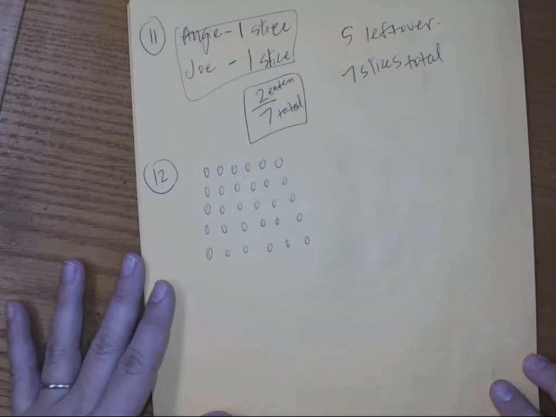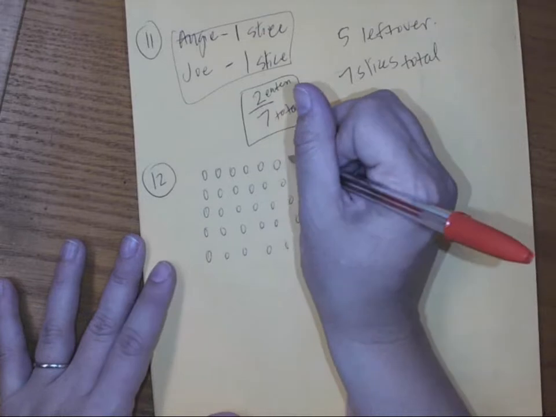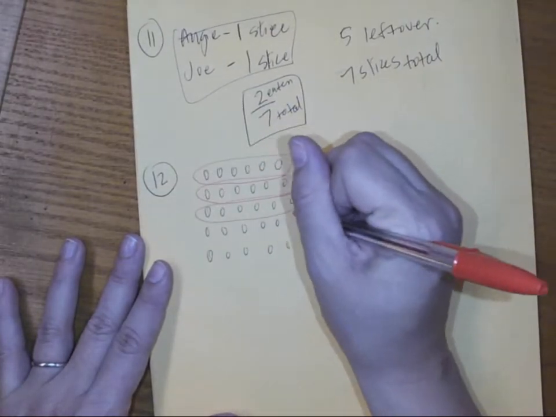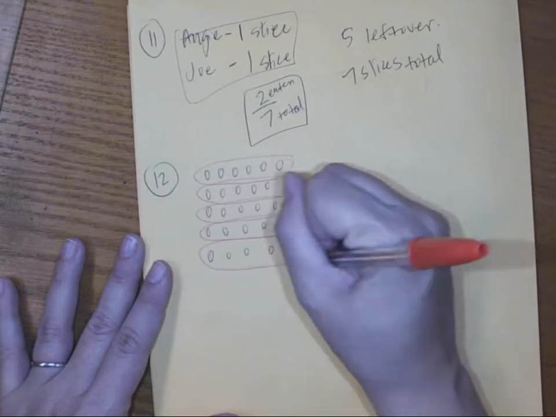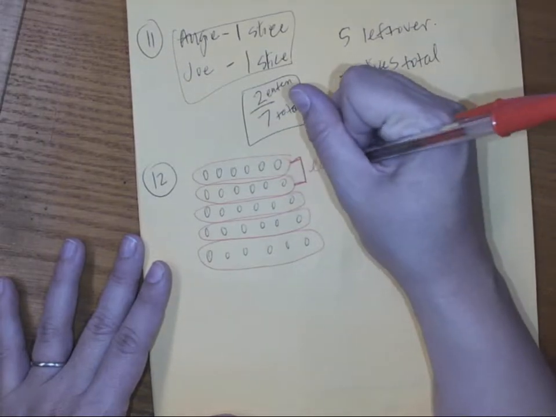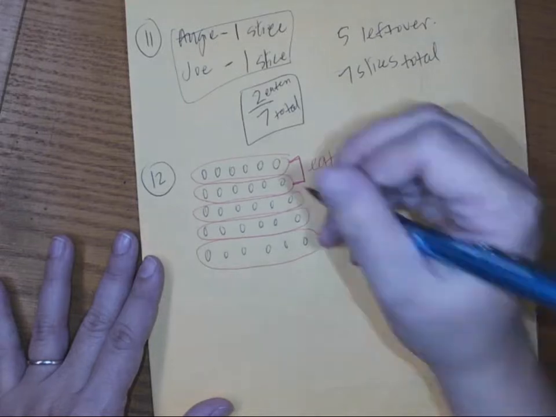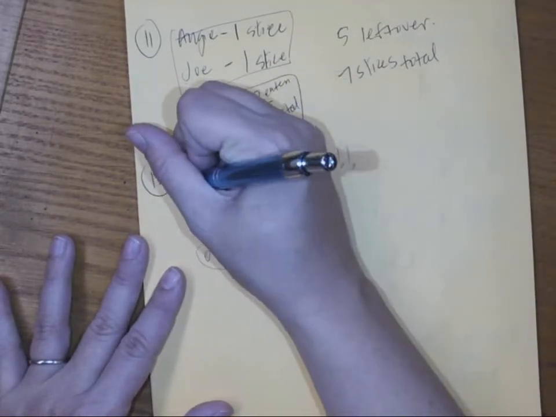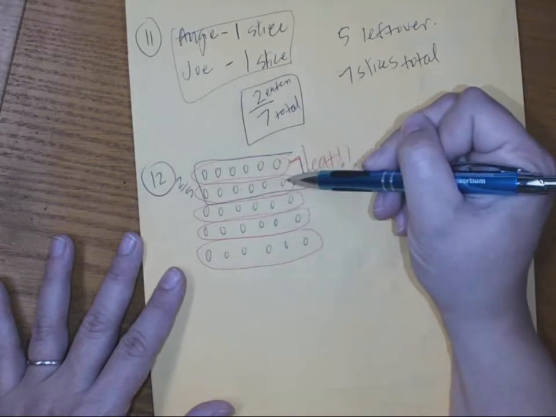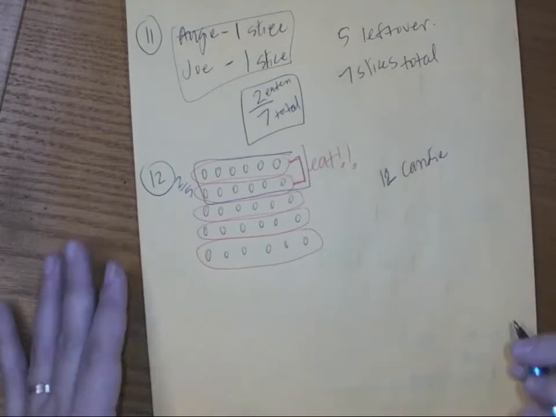If I can eat 2/5, that means I need to split this into 5 groups, and I can have 2 of those groups. So I can split it into 5 groups like this. 1, 2, 3, 4, 5. And I get to eat these 2. So right here, these 2 groups, this is 2/5, right? That is 1, 2, 3, 4, 5, 6, 7, 8, 9, 10, 11, 12 candies. So I can eat 12 candies because I can eat 2/5 of it.